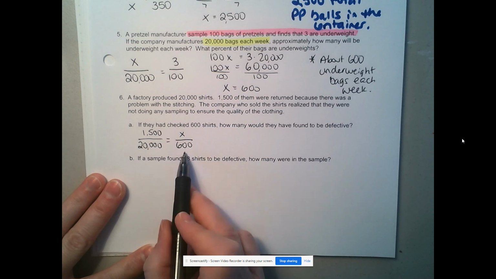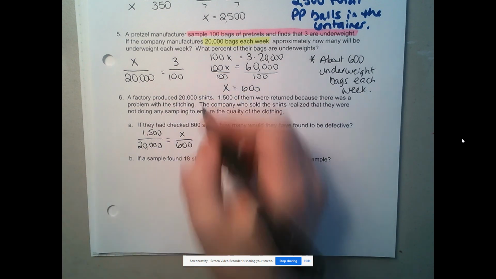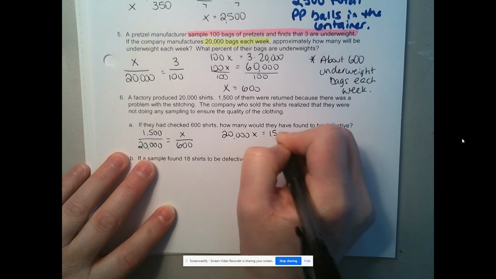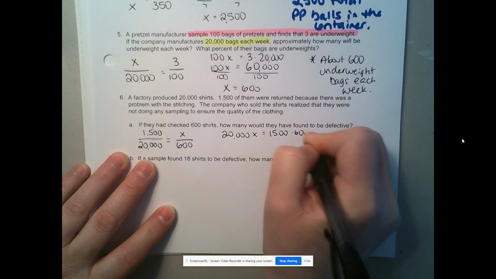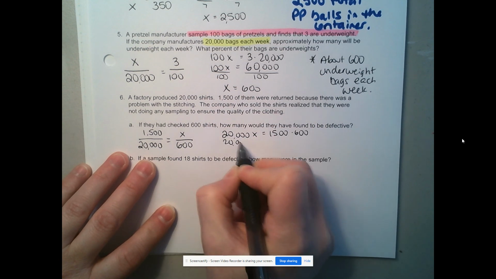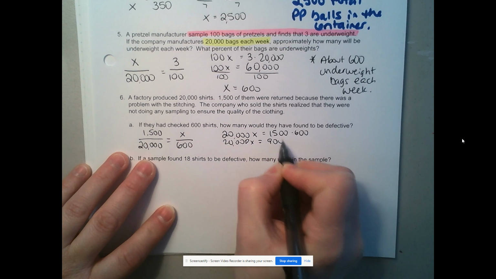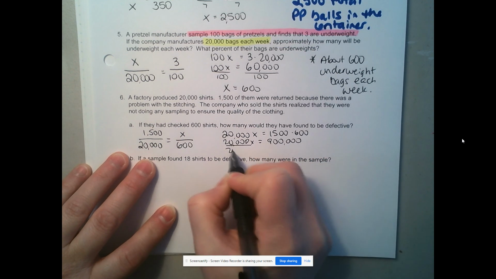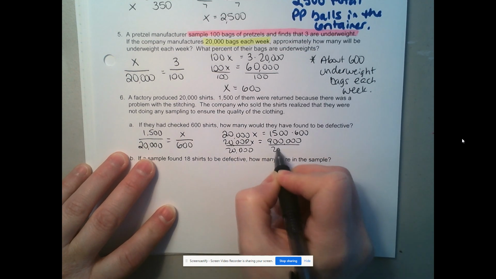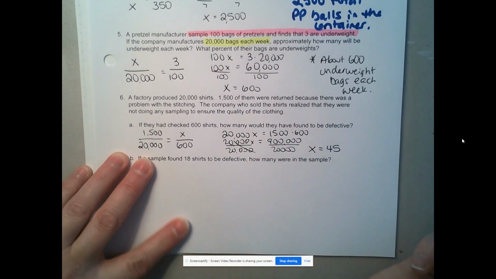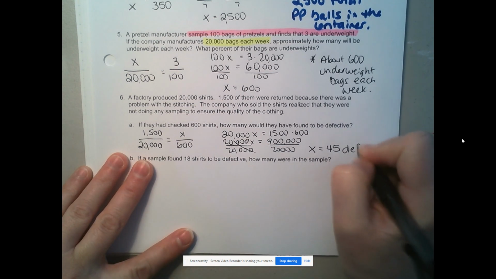So this time we're sort of finding something on the other side of the proportion. So 20,000 times X equals 1,500 times 600. So 20,000 X equals 900,000. And we would divide both sides by 20,000 and get that X equaled 45 defective shirts.